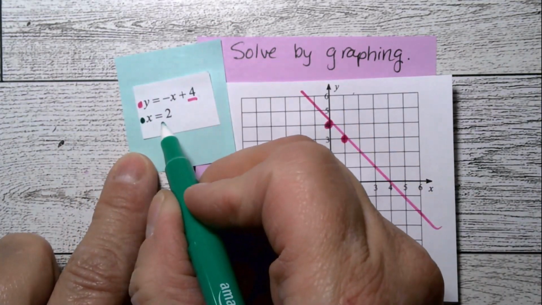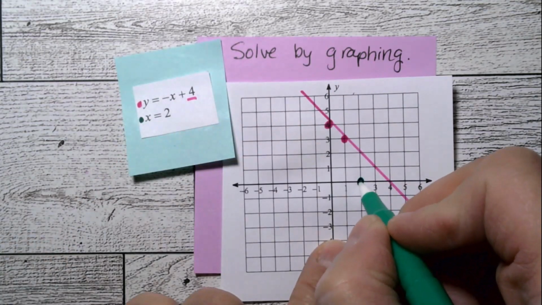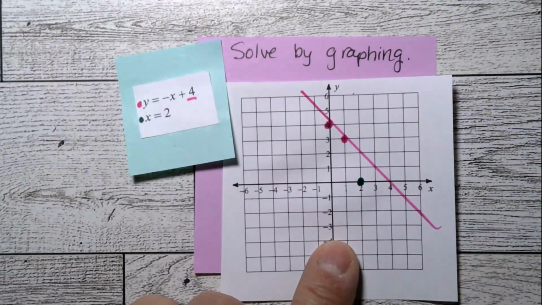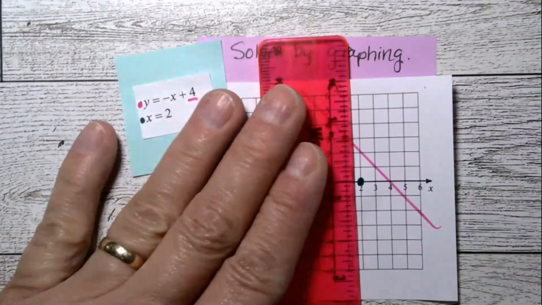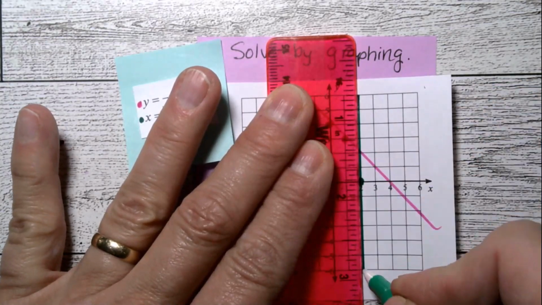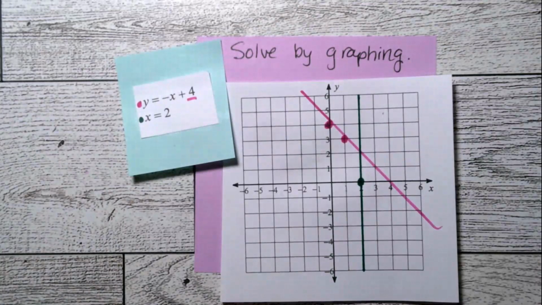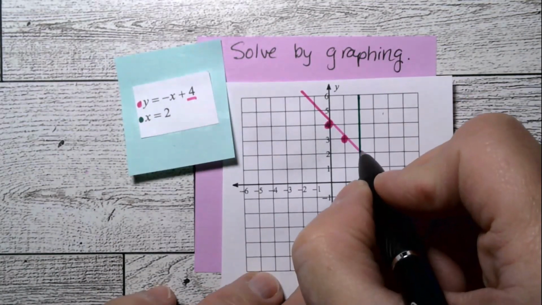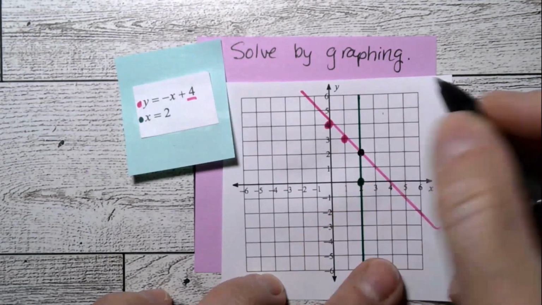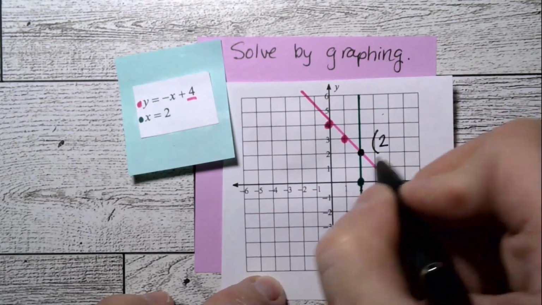All right, x equals 2. Well, now this is one of those horizontal or vertical lines, and sometimes it's hard to remember. So I put the point on x equals 2. We have to draw a line that goes through that point. All the x values are 2 all along there. The y's might change. Y's are heights. But the x is not going to change. It'll always be 2. So there is our intersection point. And it is at 2, 2.